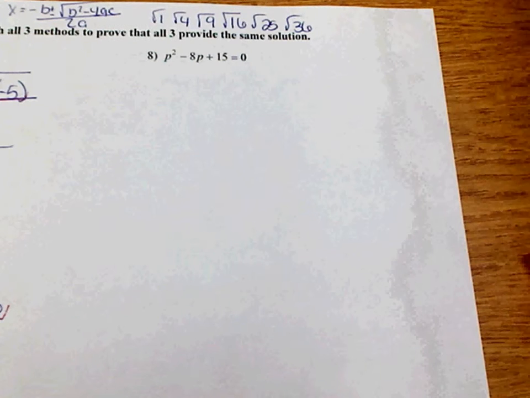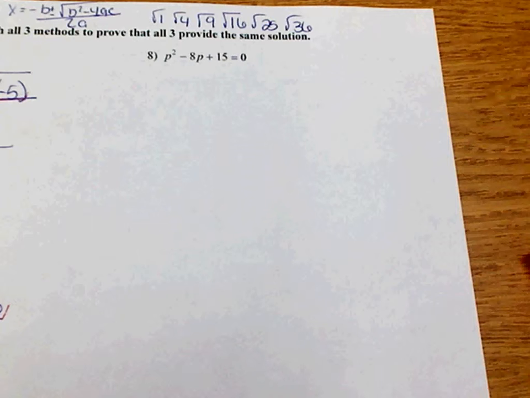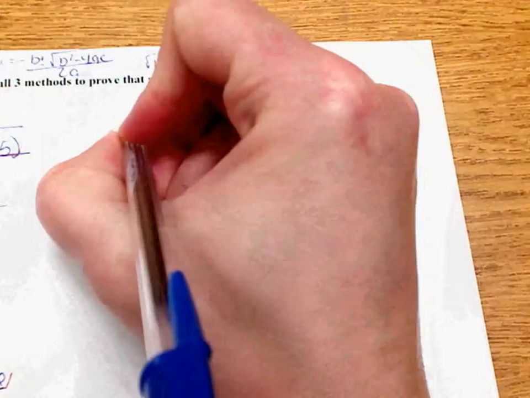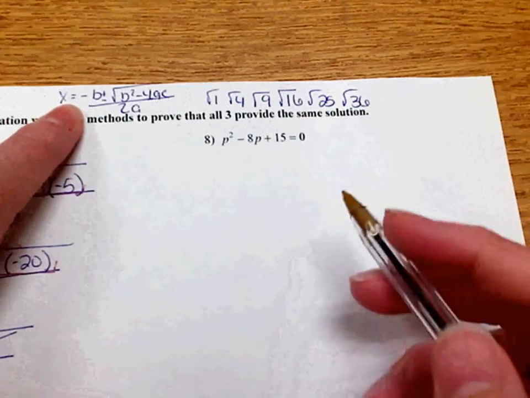Okay, so let's look at number 8. This one is also one where you're being asked to solve each equation using all 3 methods and proving that all 3 provide the same solution. So let's start with the quadratic formula. So we have it right here.